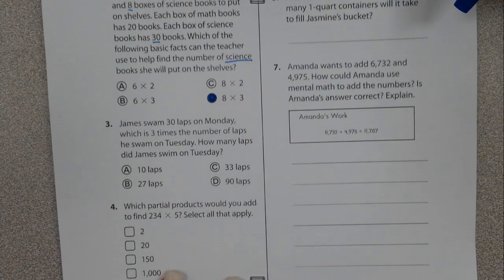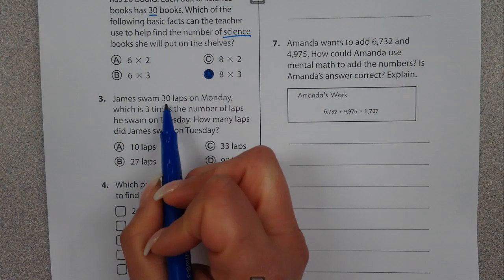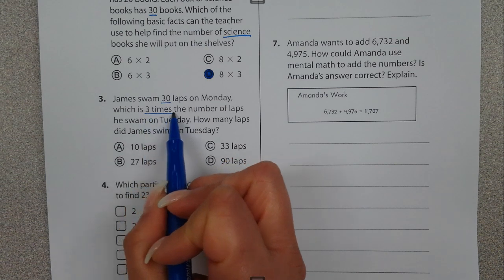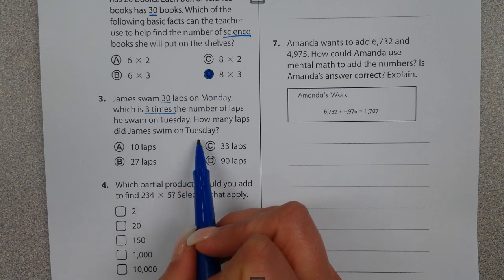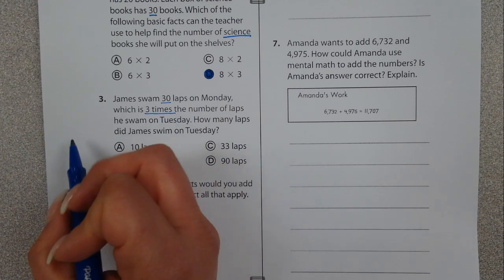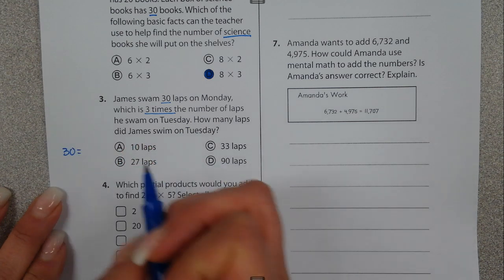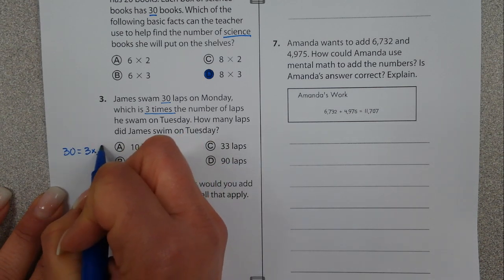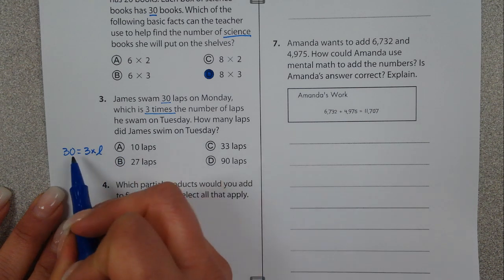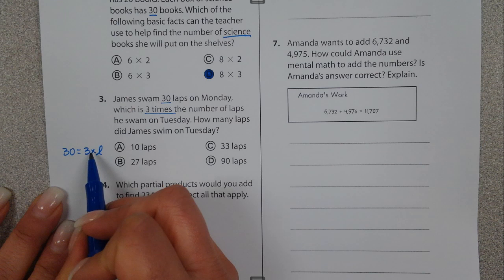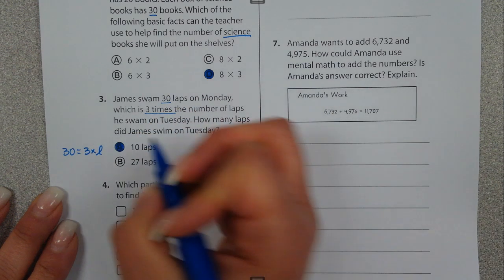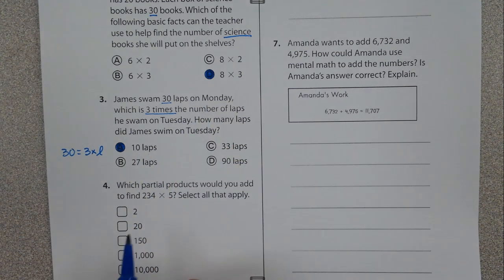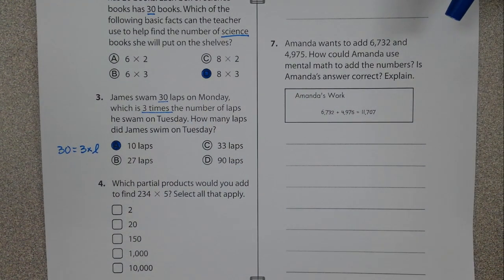Okay, number 3. James swam 30 laps on Monday, which is 3 times the number of laps he swam on Tuesday. How many laps did James swim on Tuesday? So we know that 30 is equal to 3 times, I'm going to put L for laps, whatever he swam on Tuesday. Or we could also do 30 divided by 3 because it's 3 times something equals 30. And I know 3 times 10 equals 30. So on Tuesday, he swam 10 laps. He must have been tired from swimming 30 laps on Monday.